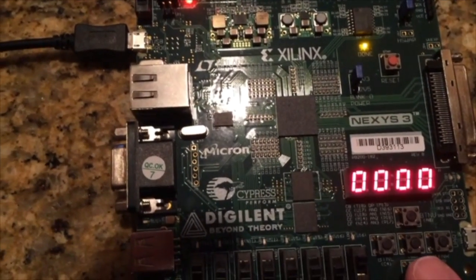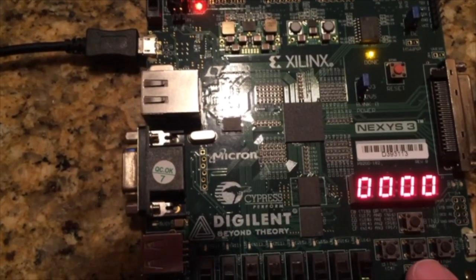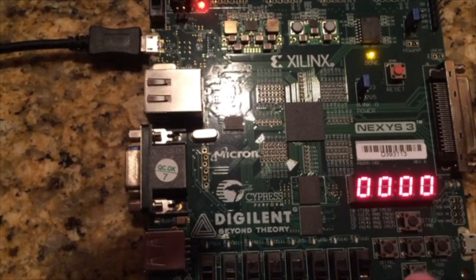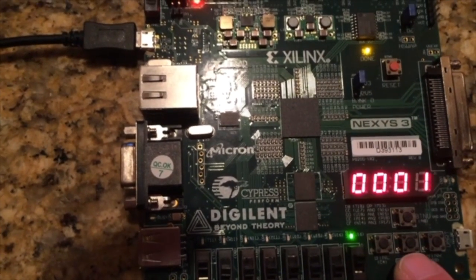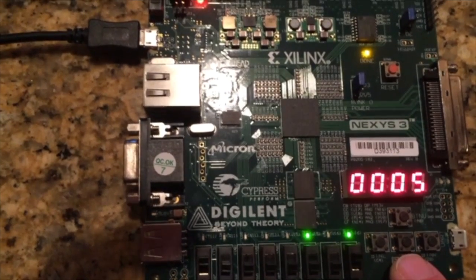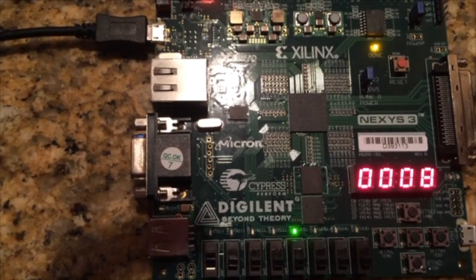If I do this right, my up, high, down, low is a 1. The reset. Counting up. Change up, high, down, low.